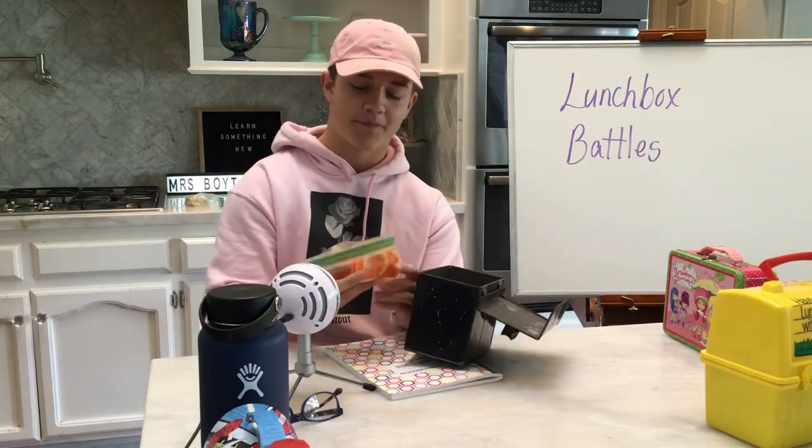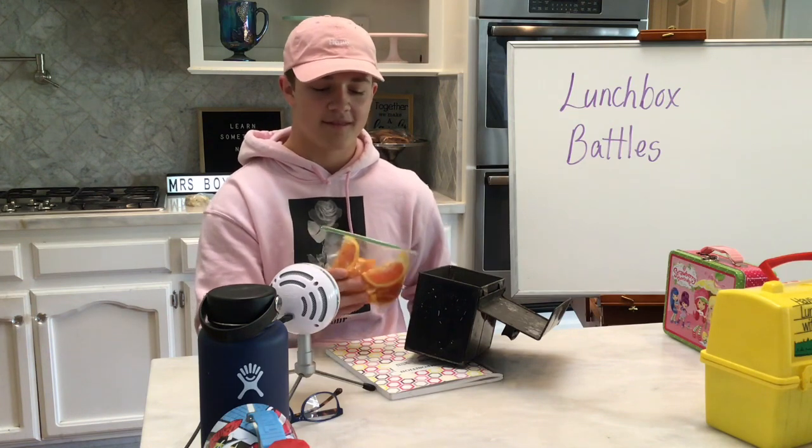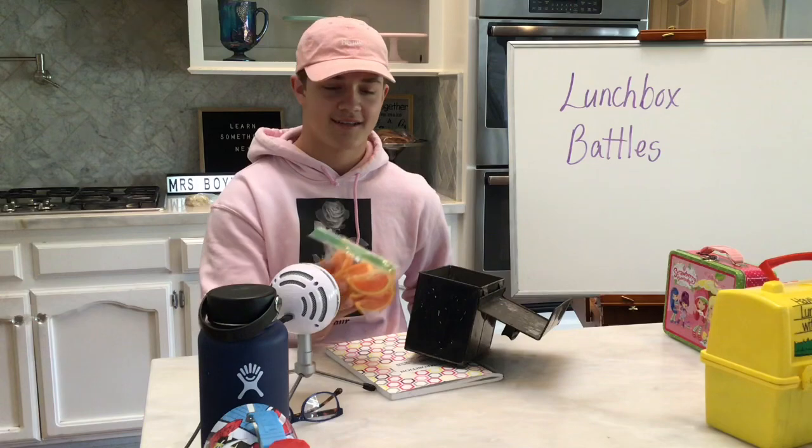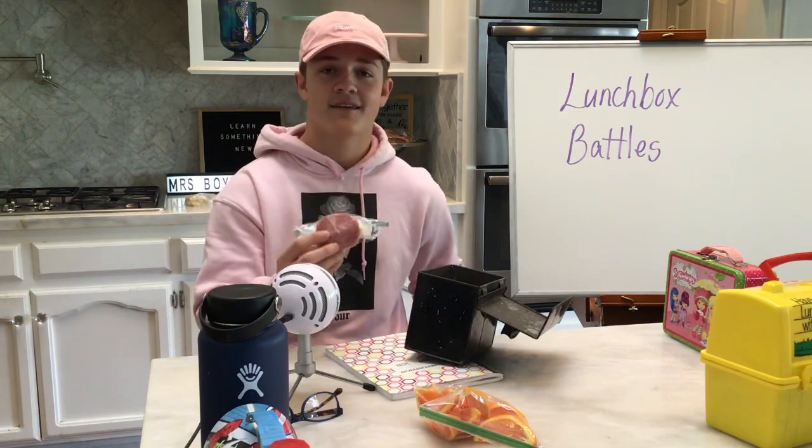And then we have these oranges. They're blood oranges, I think. So they're not just any old orange. They're special oranges. There's a lot of them in there, so you can share with your crush or whoever out on the playground.